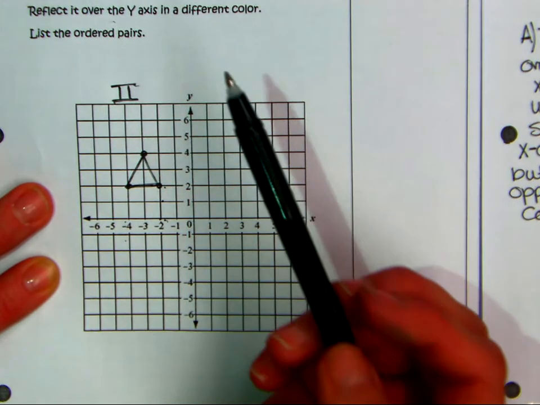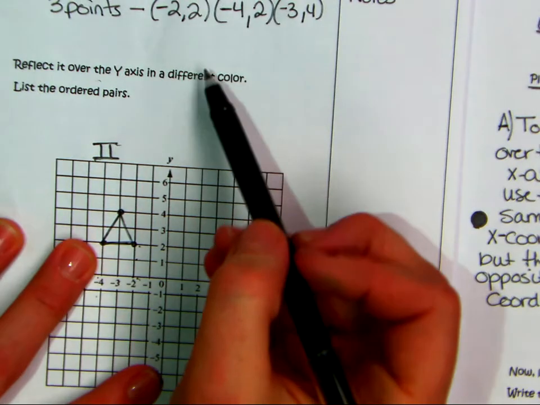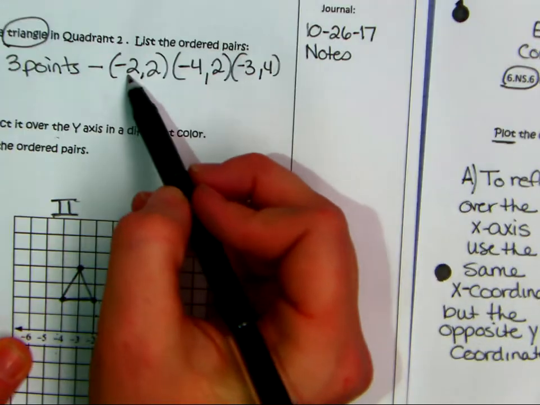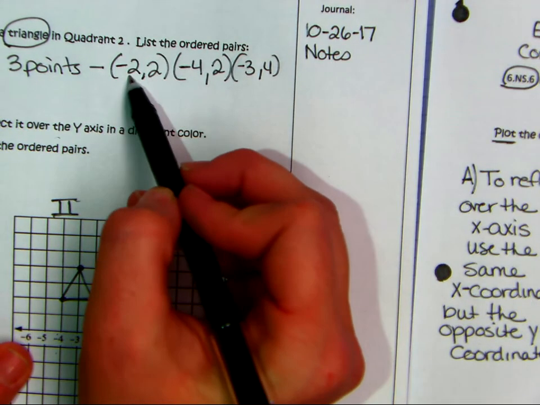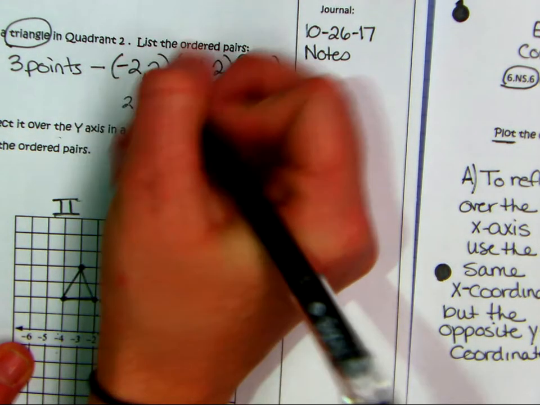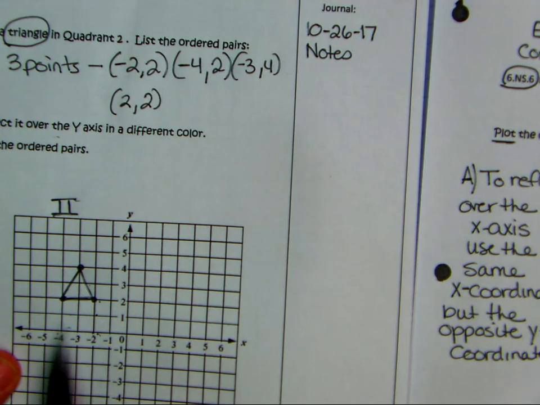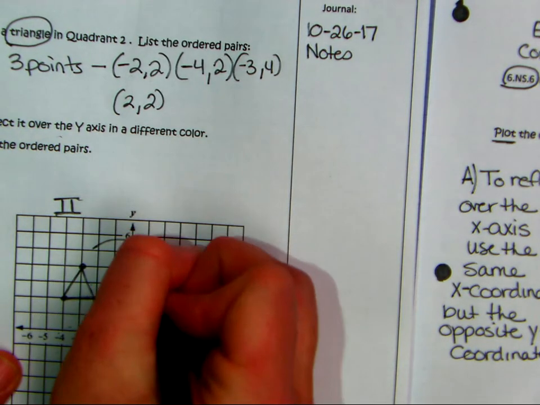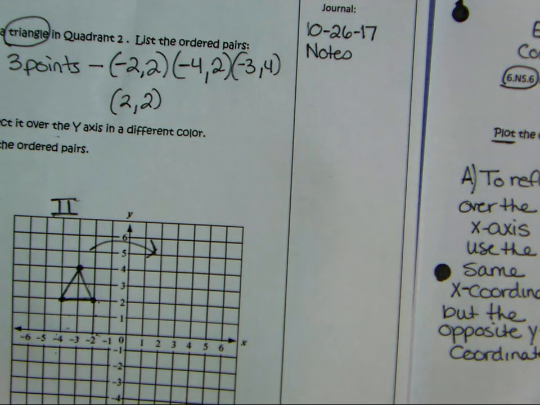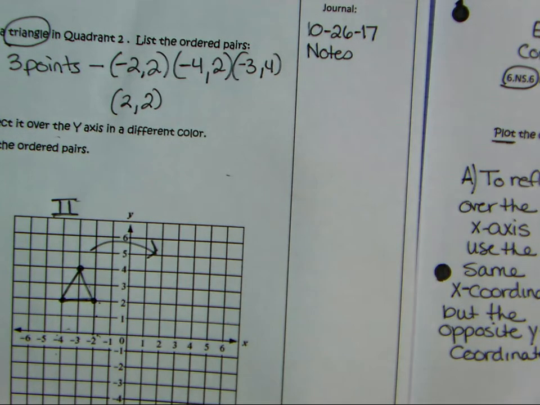Then it says reflect over the y. Now remember, when you're reflecting over the y, use the opposite x but the same y. So you would say, okay, I'm going to keep the y the same, but I'm going to change this. So the opposite of -2 would be +2, keeping this second one the same. So instead of crossing this way, you're going to cross this way. You're going to go that way. All right, so I want you to finish the rest on your own. I want you to list the ordered pairs here. You should have 3 of them, and I want you to draw it down here on the coordinate grid.